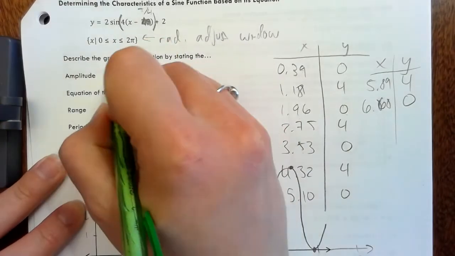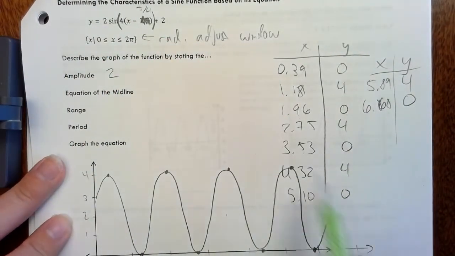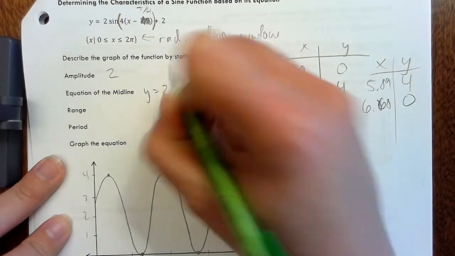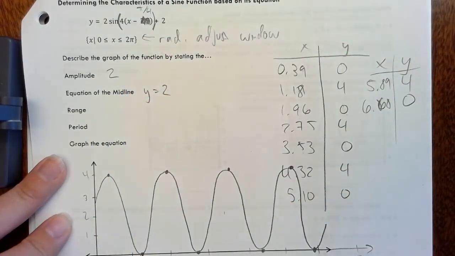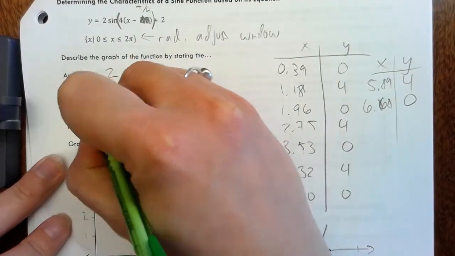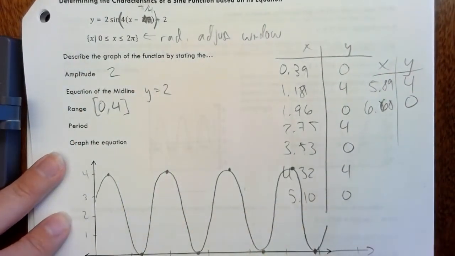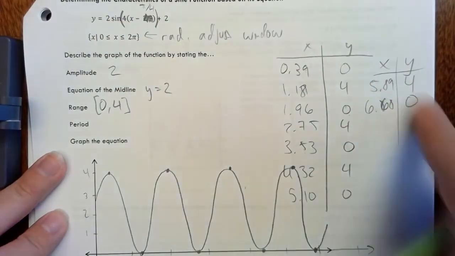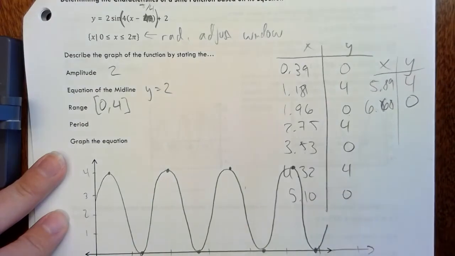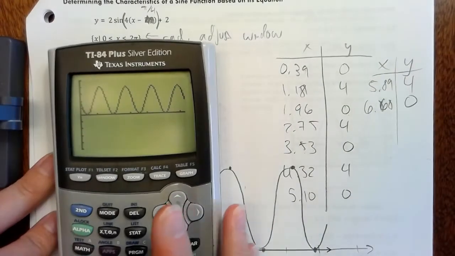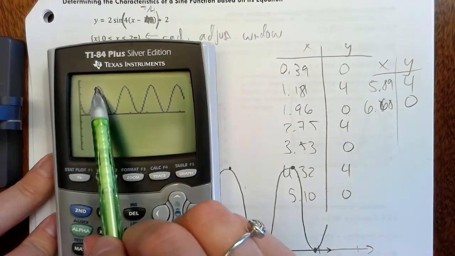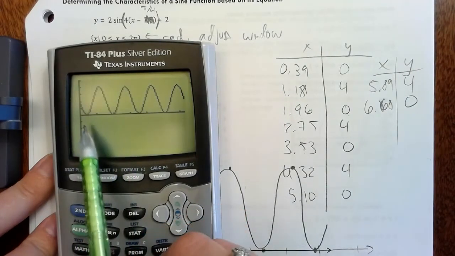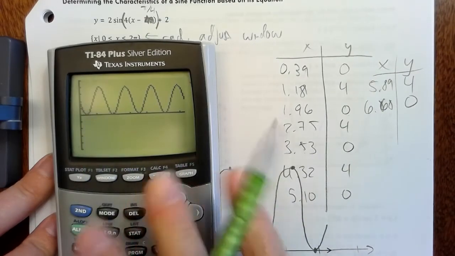Amplitude, 2. Equation of the midline, well I can see that right here, or I can see it right from here, 2. Y equals 2, that's an equation. Range, where we're going from 0 to 4. All of this stuff we could figure out without our graph, but since we have our graph, may as well use it. Period. Okay, that's not one that I wrote down. I could calculate it, or I can use my table of values. Now remember, with a table of values, or off of a graph even, we pick a point and we see where that point happens again. So I could look at maximums, I could look at minimums, and we just want to know how long does it take for that point to happen again.